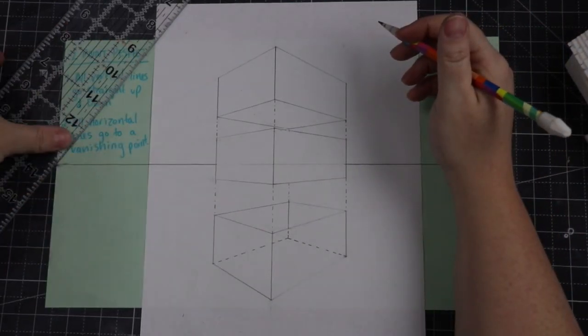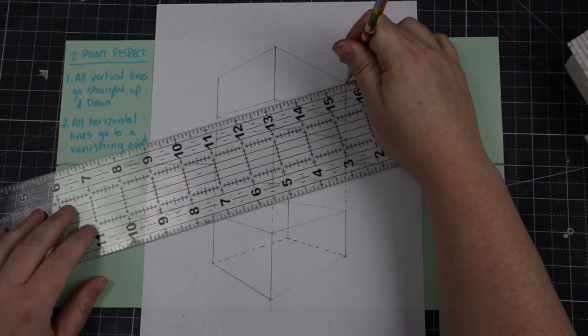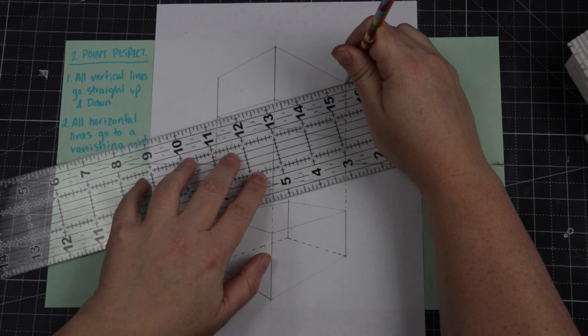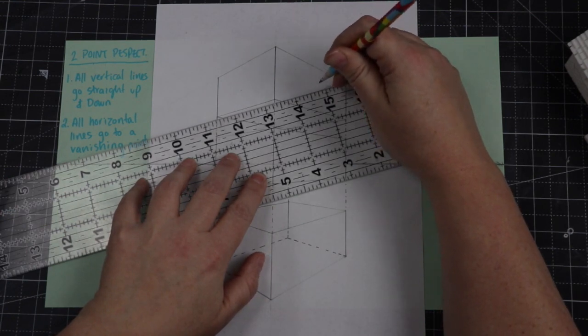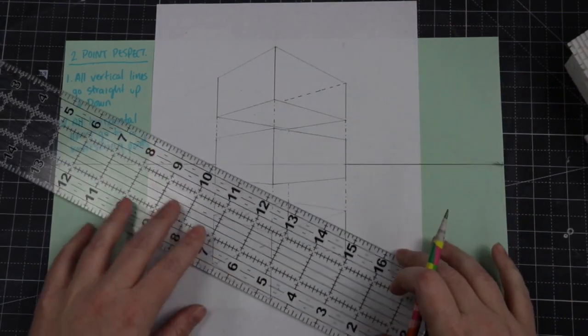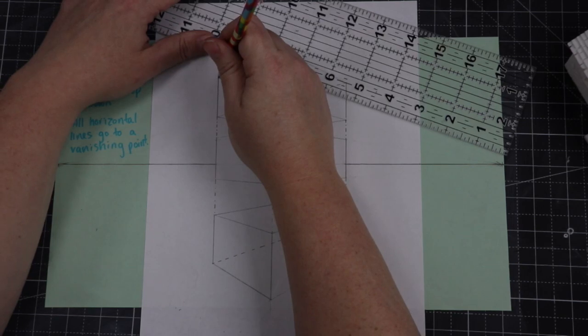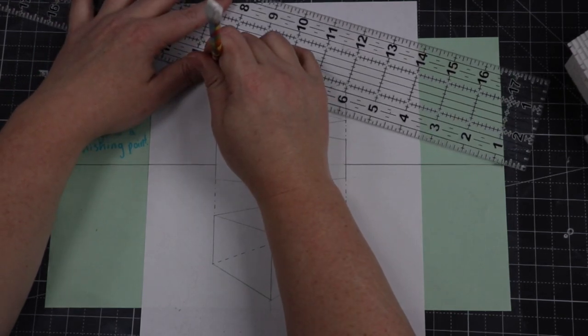Alright, so to find the roof, we're going to take the top corners to the opposite vanishing points. And they are going to be dotted, for mine at least. I'm going to take the left corner to the right vanishing point, the opposite vanishing point.